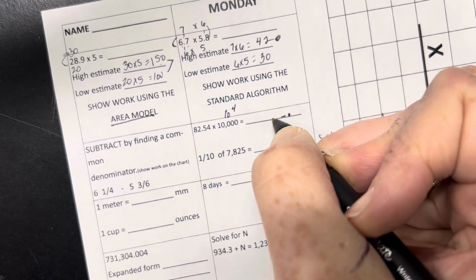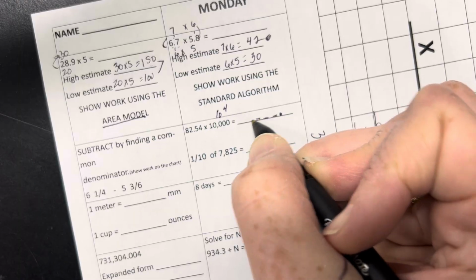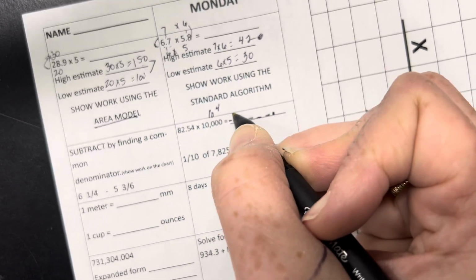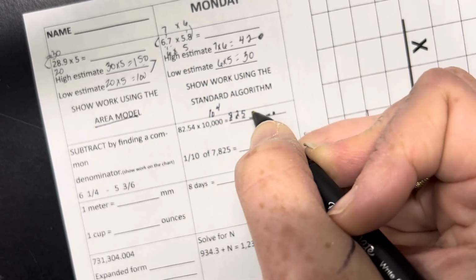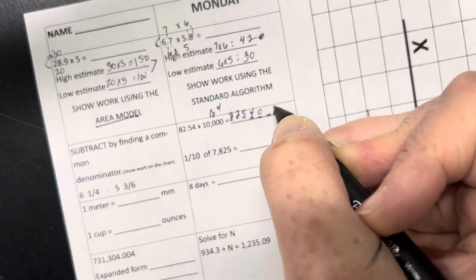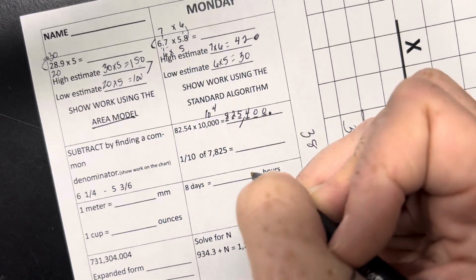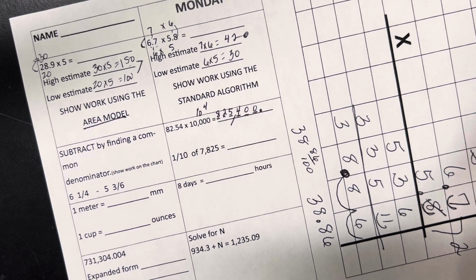Right now, I've got 2 spots in front of the decimal. I'm going to have to add 4 more. 1, 2, 3, 4, which means that 8's going to go there, followed by the 2, the 5, the 4, and then I need 2 placeholders. 1, 2, 3, comma. We have 825,400. I hope everybody's got that.